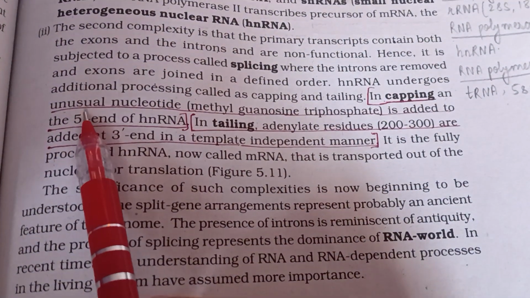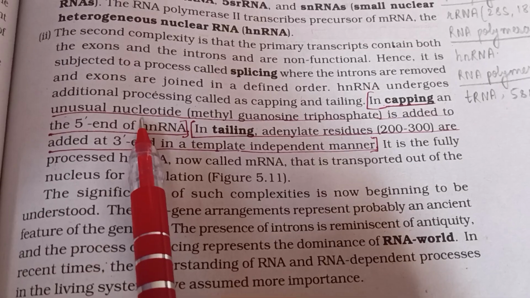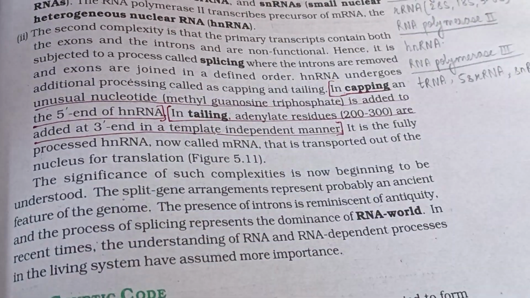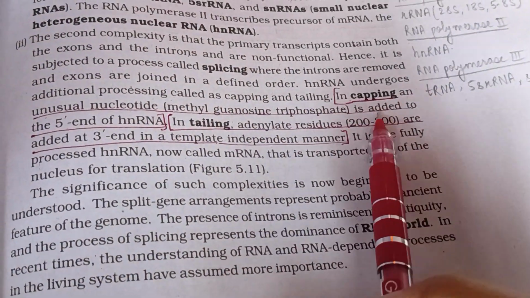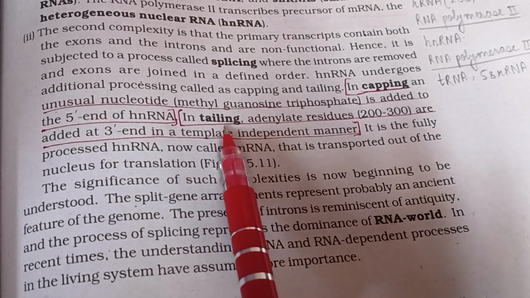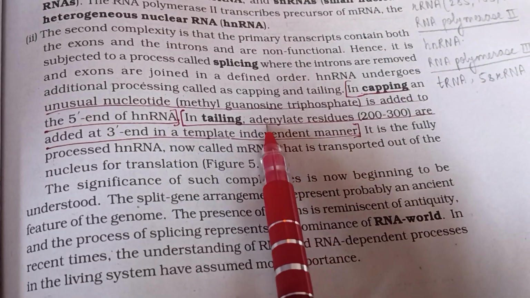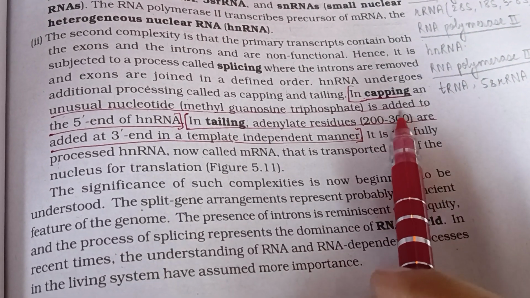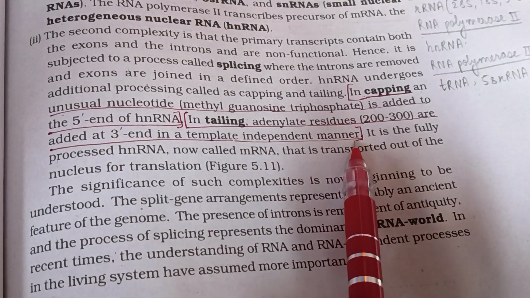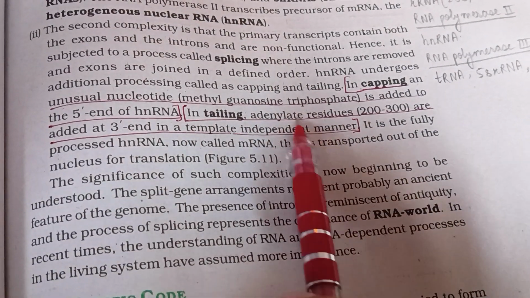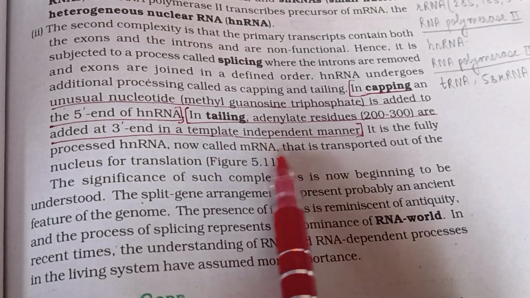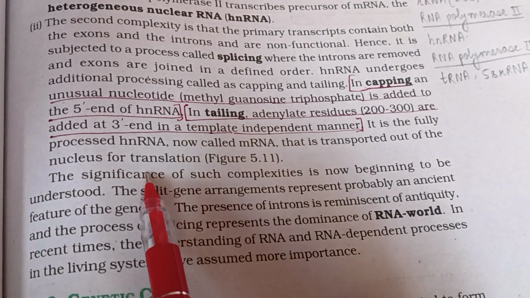In capping, an unusual nucleotide, methylguanosine triphosphate, is added to the 5' end of hnRNA, and in tailing, adenylate residues, 200 to 300 of them, are added at the 3' end in a template-independent manner. So it is the fully processed hnRNA, now called mRNA, that is transported out of the nucleus for translation.